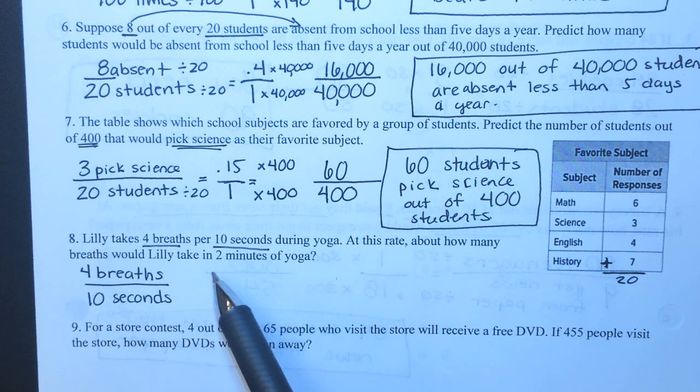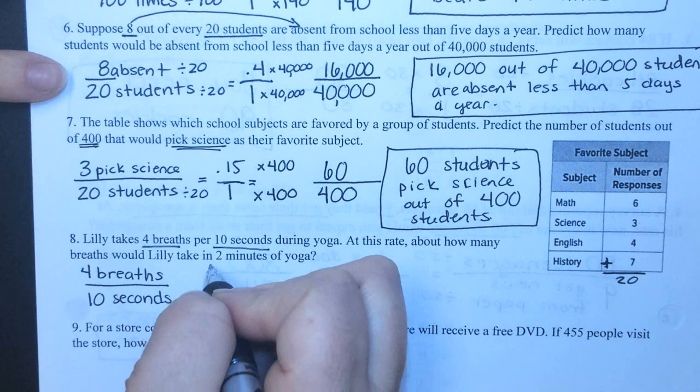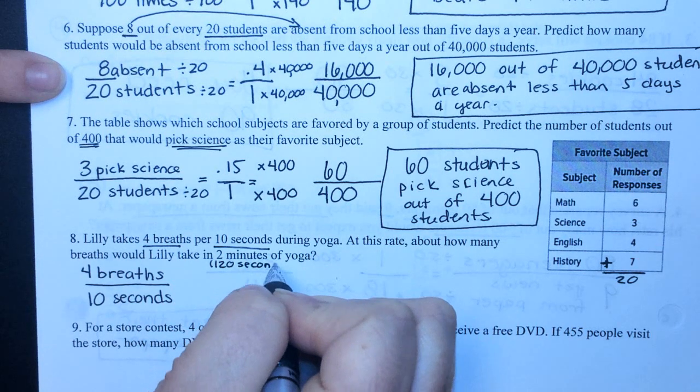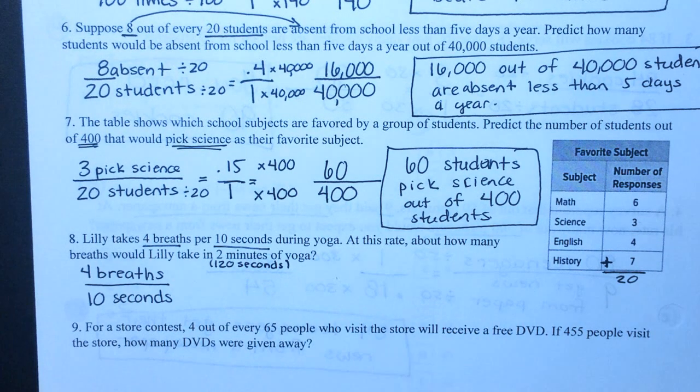But I have 2 minutes here. So how long would 2 minutes be? Gabrielle? 120 seconds. So we're not dividing that, guys. We're multiplying it by 2 because it's happening 2 times. Do y'all agree that 2 minutes is 120 seconds?